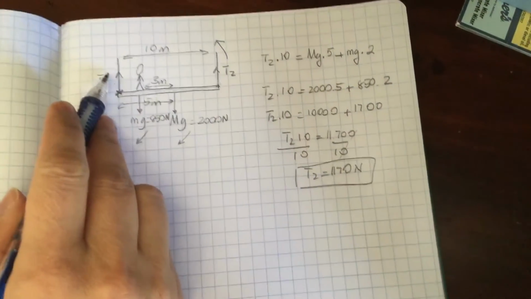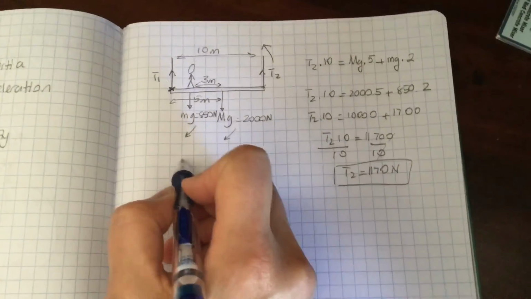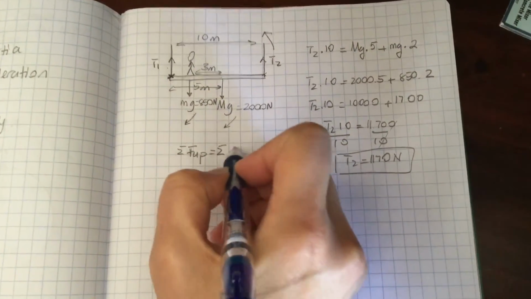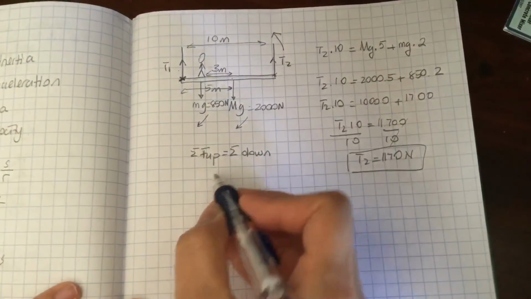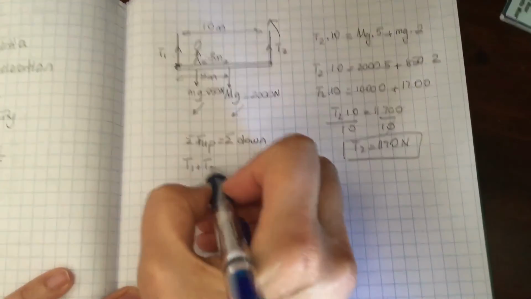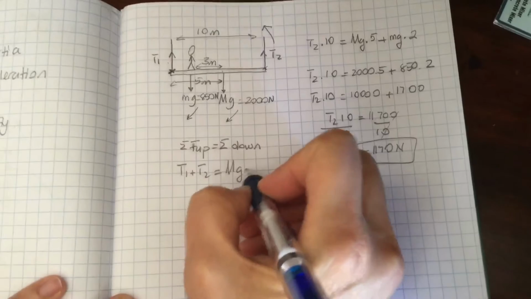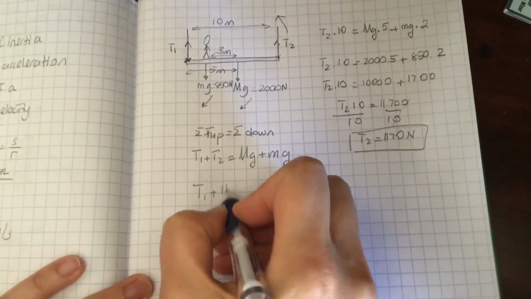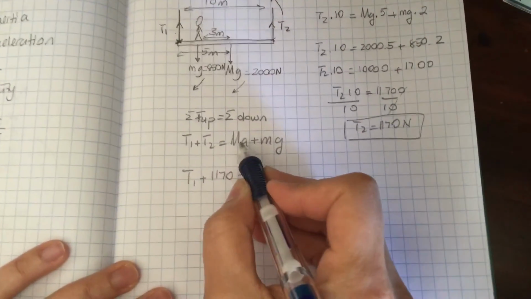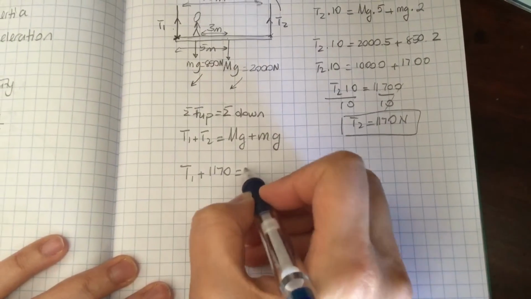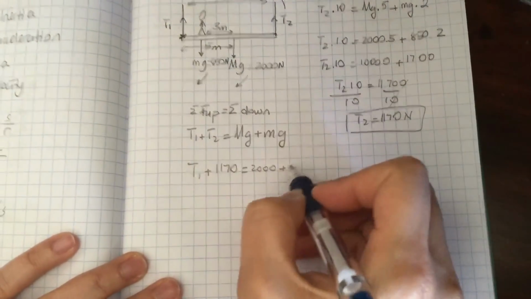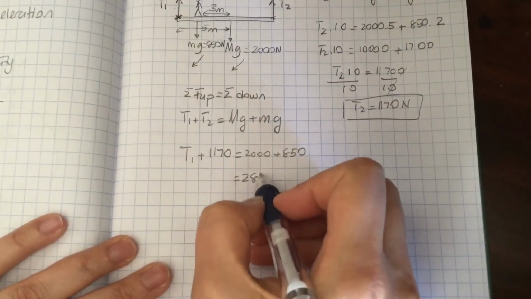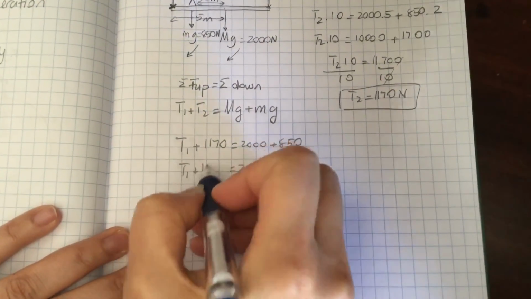So you still need T1. What would you do? First of all, the equation means upward forces are going to be equal to downward forces, right? So what are the upward forces? Upward forces are T1 plus T2. What are the downward forces? Big mg and then small mg. So I know T2, 1170. I know the weight of the plank, which is 2000, and I know the mass of the man times gravity, 850. So if you do the math, it is going to be 2,850 equals T1 plus 1170.